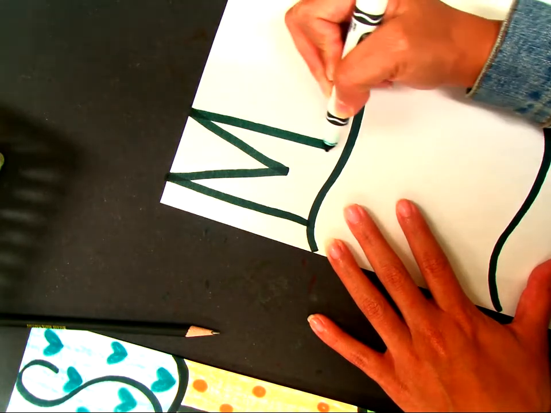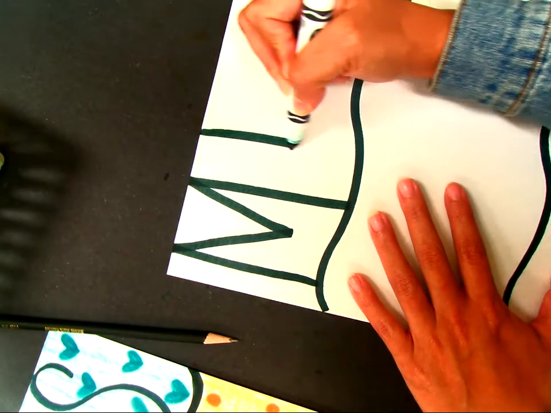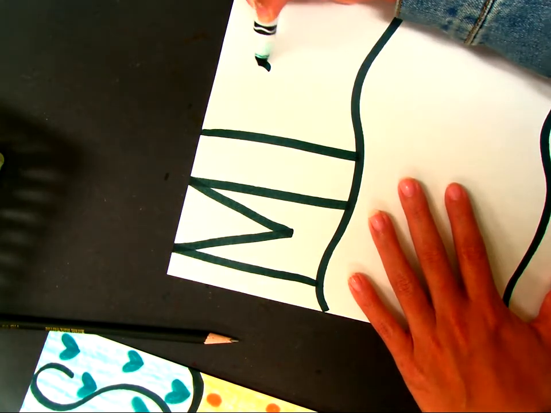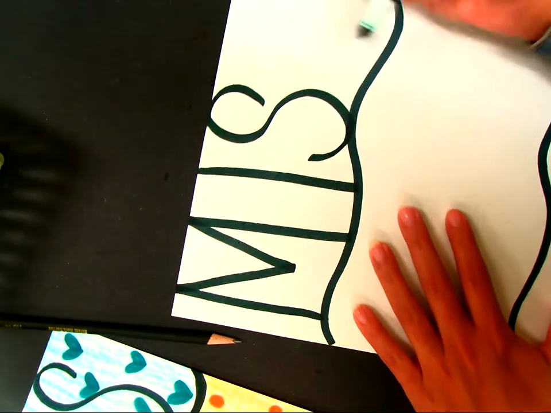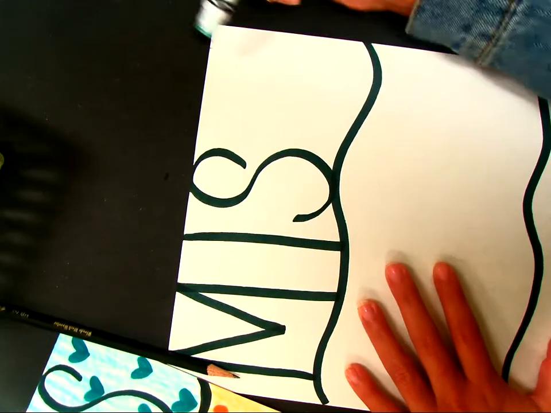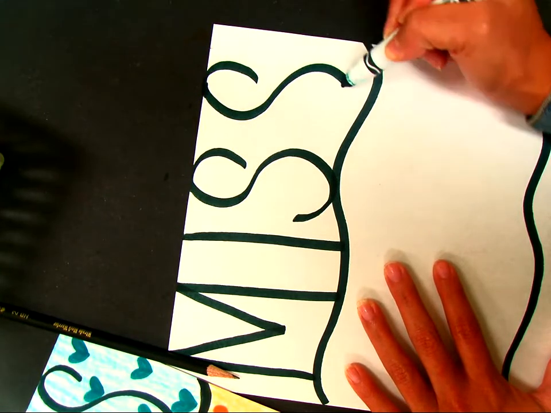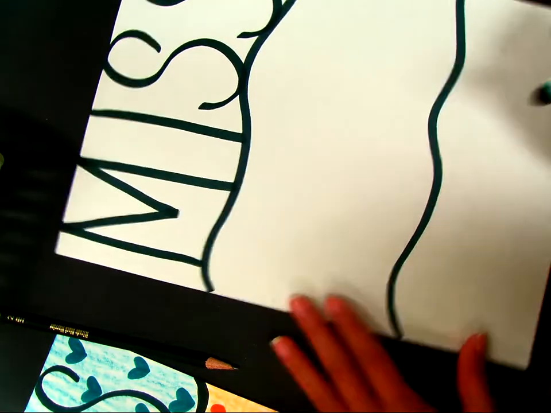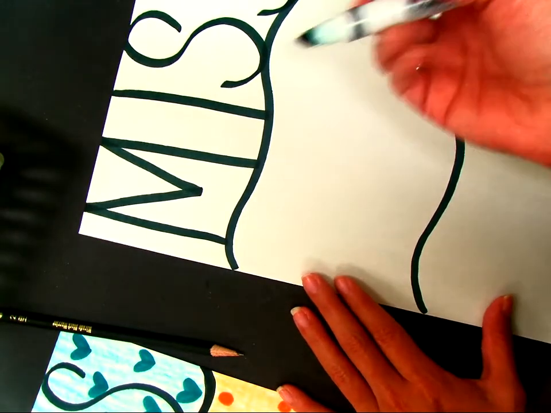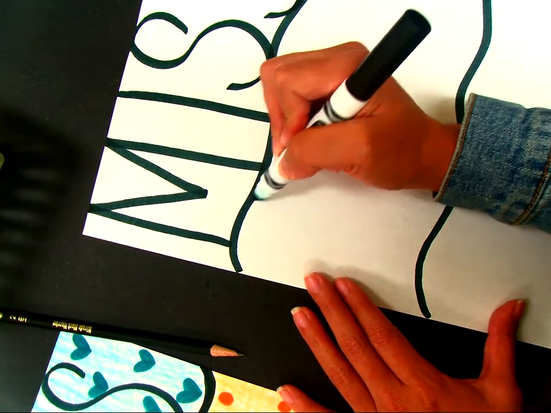So just go all the way down. Okay, so M, I, S, and I also want to stay within this section. I don't want to go into any other section. Okay, so there's Miss. My name's pretty long, and a lot of you just know me by Miss G, but it's actually Miss Gutierrez. It's just a long name.